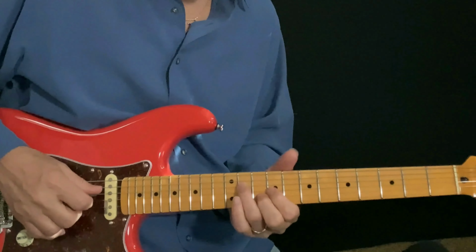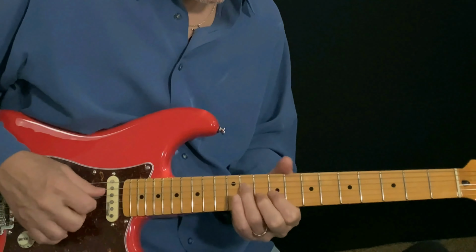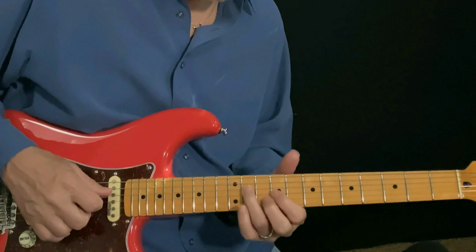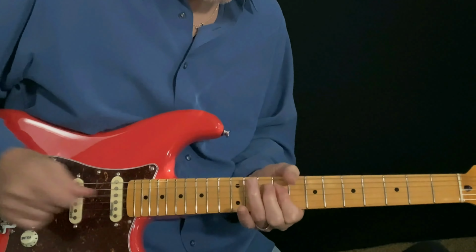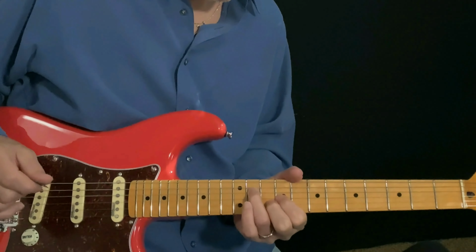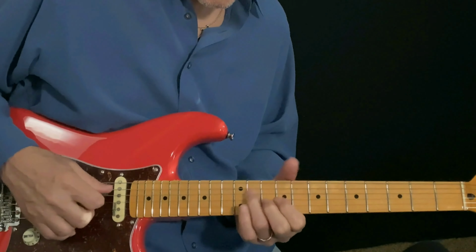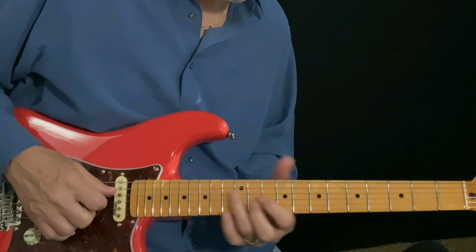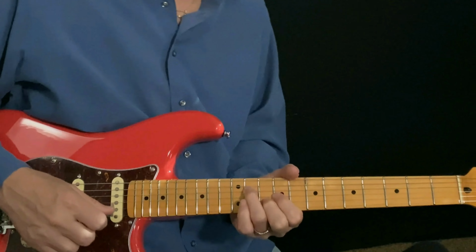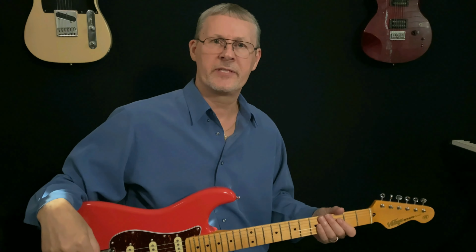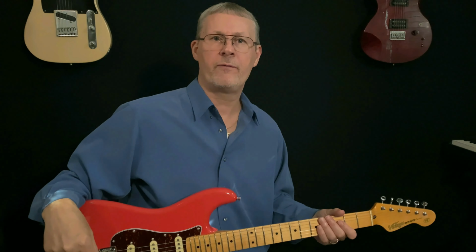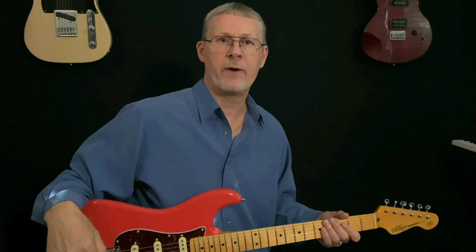Now we're going to go to this shape with our A triad. So here's our 1, 4, 1, 5, 1, 4, 1, 5, and back to 1. I hope you noticed that there are some simple patterns here that once you get a feel for will give you a lot of confidence in knowing where you're at on the fretboard.